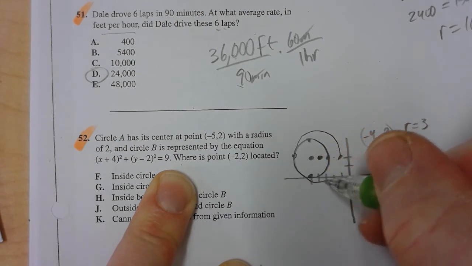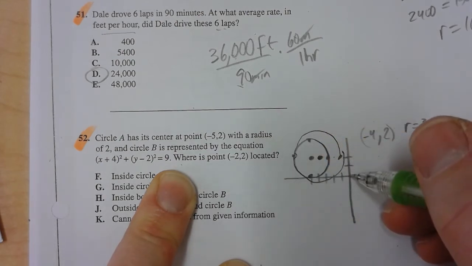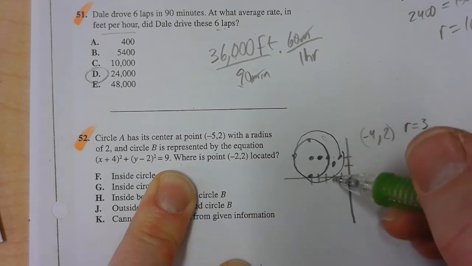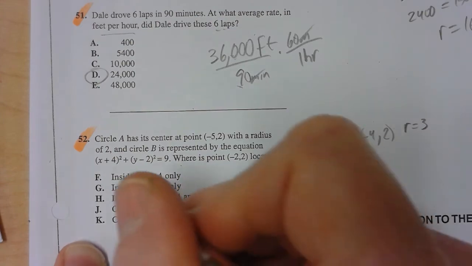Okay, so where's -2, 2? Over 2, up 2 would be right in here. So it's only in circle B. So the answer is G. It's only in circle B.